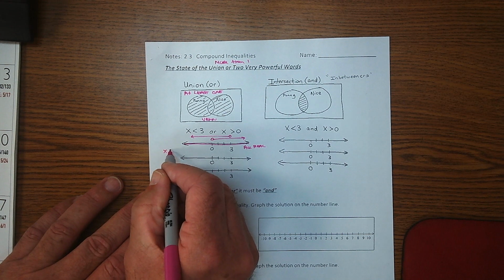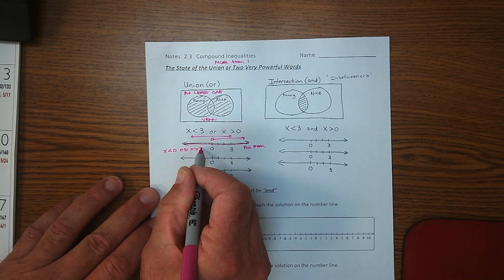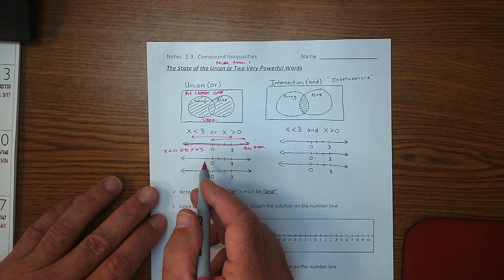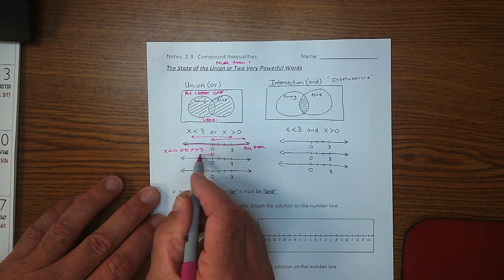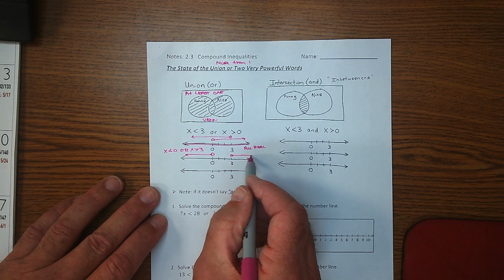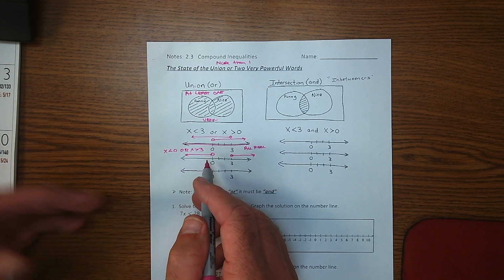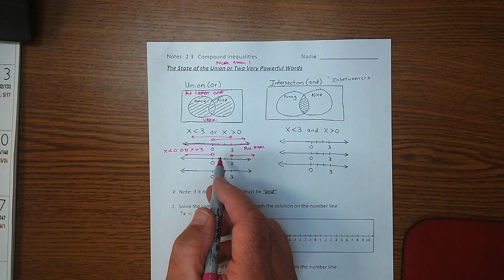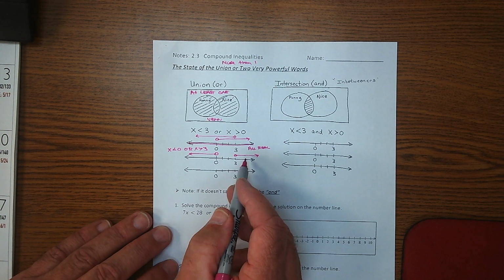X is less than 0, or X is greater than 3. On this condition, I'm going to put one circle here at 0 and go less than. I'm going to put a circle at 3 and go greater than. And this is a normal OR graph. OR is because we have to satisfy one condition. I'm satisfying being less than 0 on this side of the graph. These numbers don't satisfy any conditions, but these numbers satisfy at least one condition on this side of the graph, so this is a perfectly fine graph.